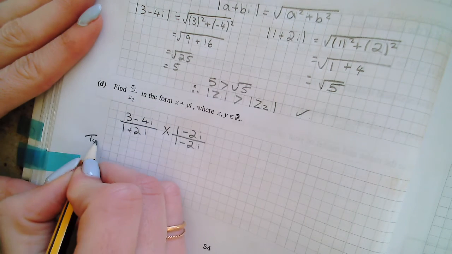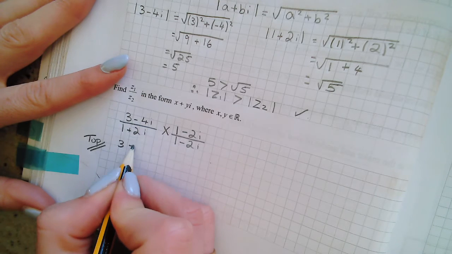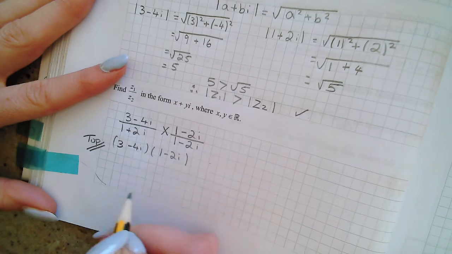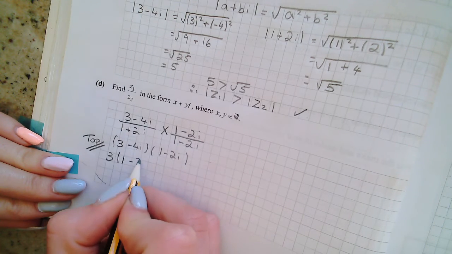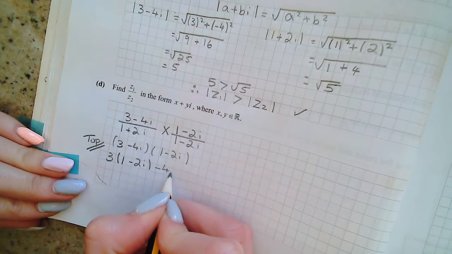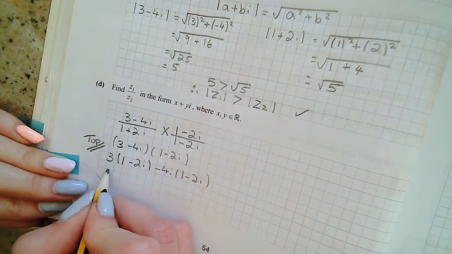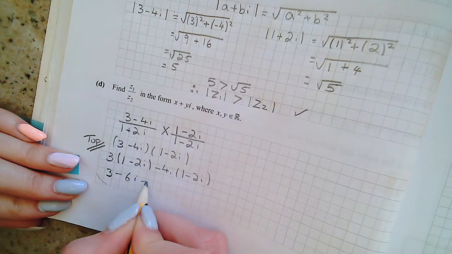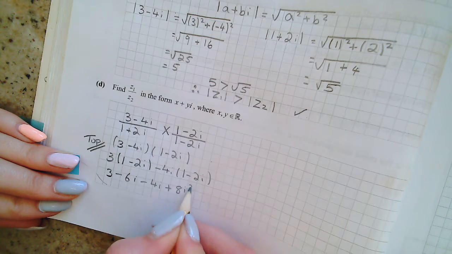We're going to multiply them out separately. We have the top. So we have 3 minus 4i by 1 minus 2i. I'll do the first one the long way. So let's just break up our brackets. Multiply these out. 3 by 1 is 3, minus 6i, minus 4i, plus 8i squared.